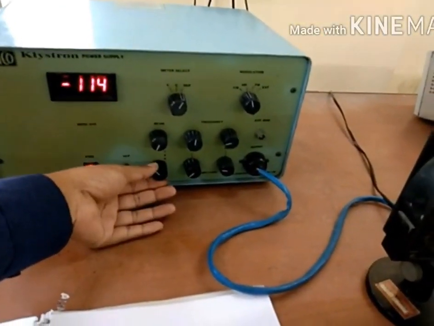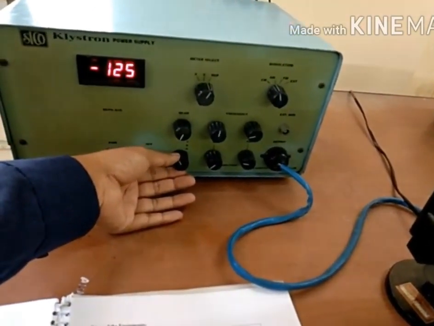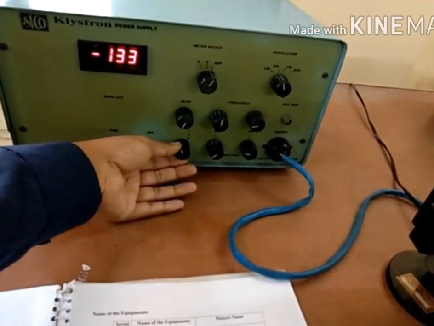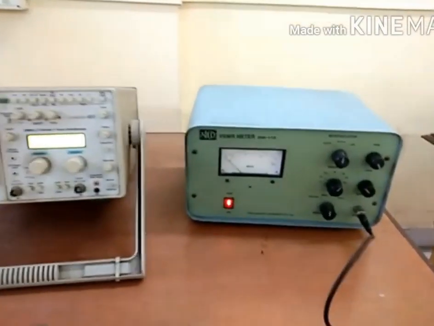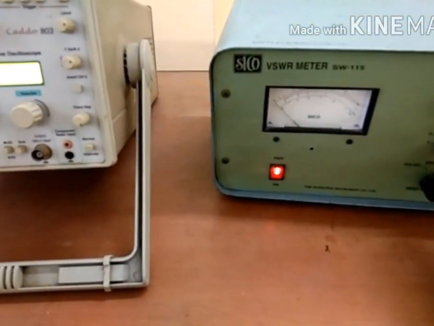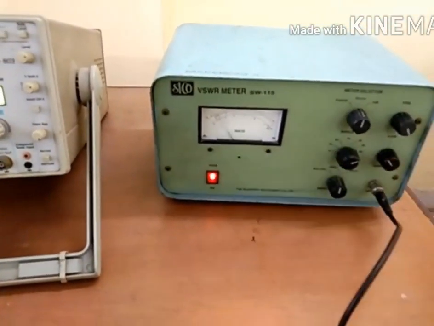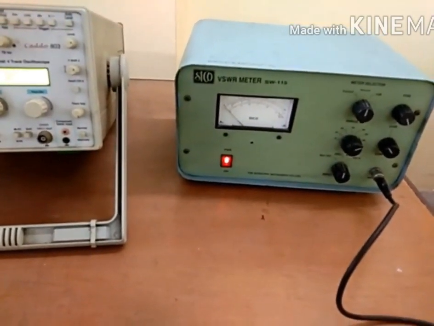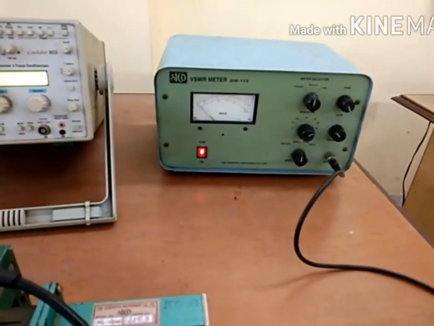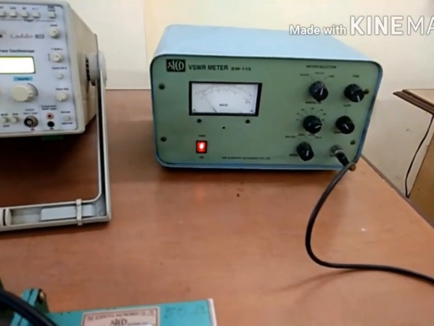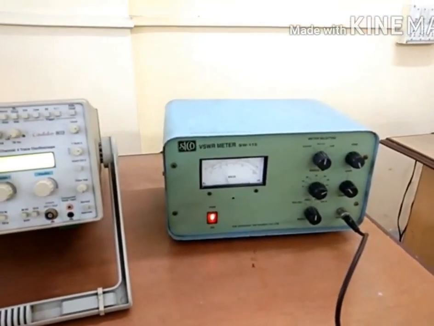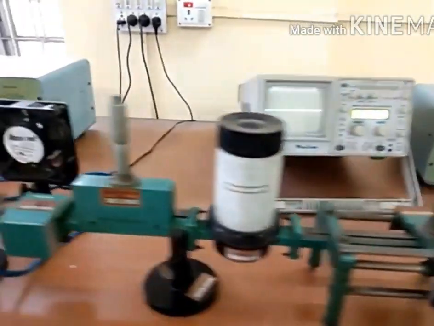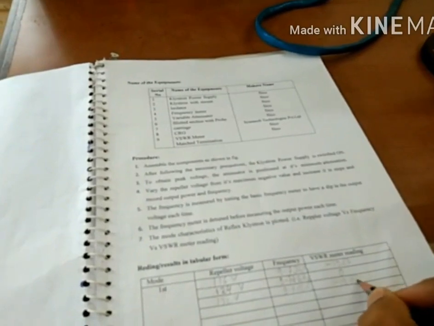Now it is set to 132. Then show the value of the VSWR meter. The meter reading is crossed, then adding 10. Then showing value 9. So the reading is 9 plus 10, that is minus 19 dB.